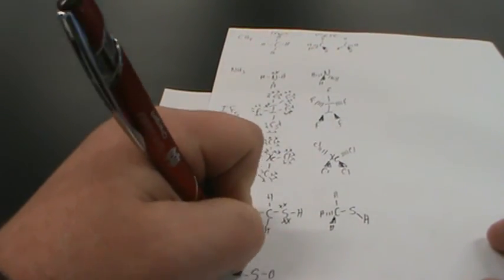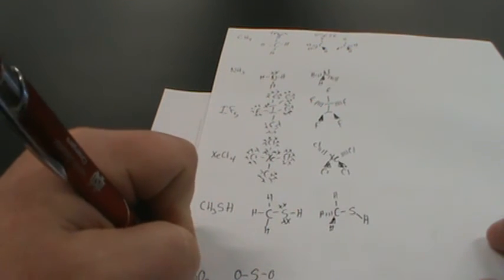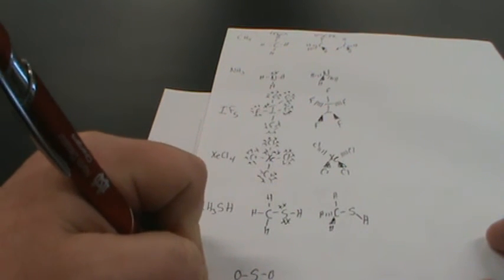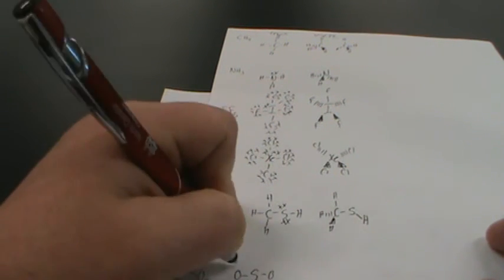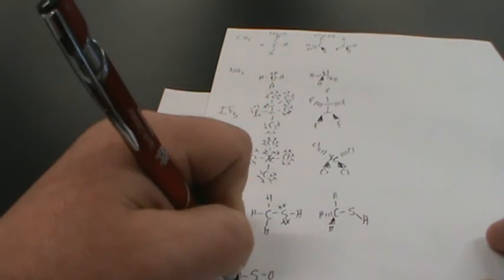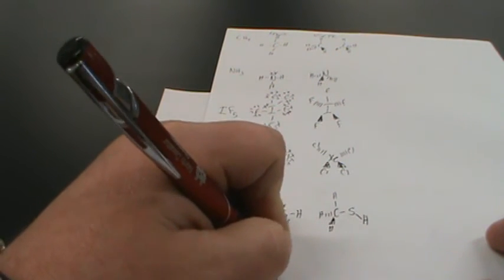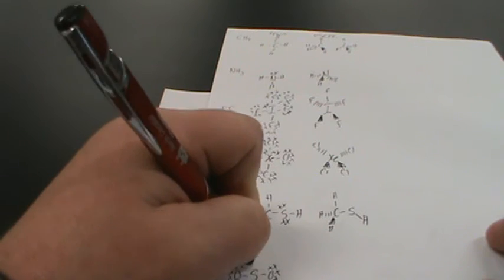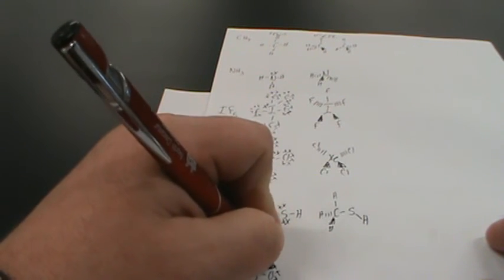Now our last one, SO2. I'll make sure I get the electron count: 18, 4, so 14. Then we take a lone pair off of one of the oxygens so we can make a double bond with sulfur and that oxygen. Now, how many things do we have coming off of it?